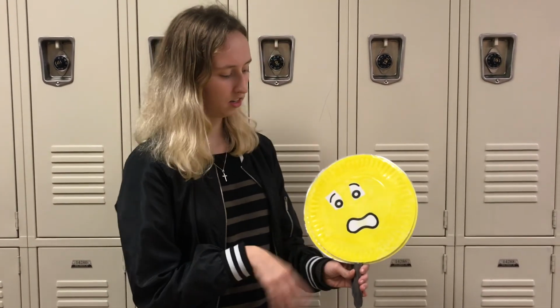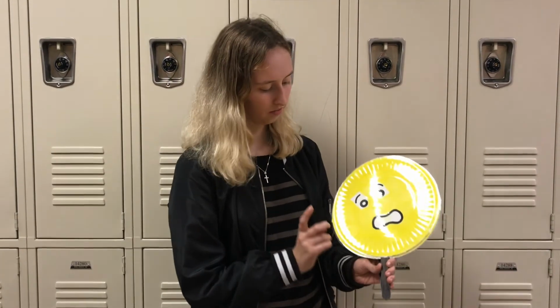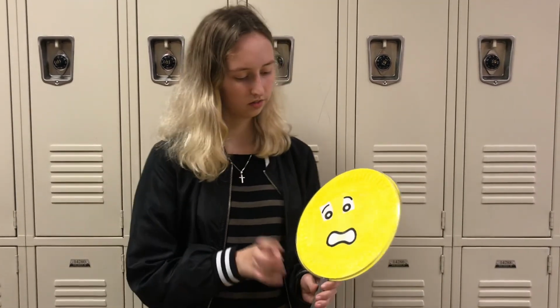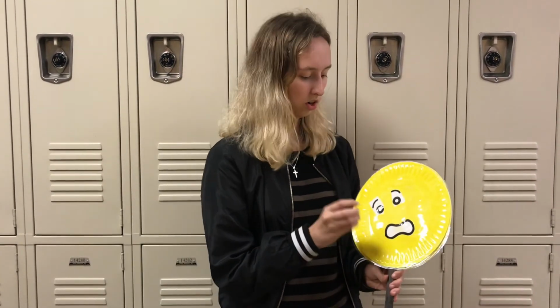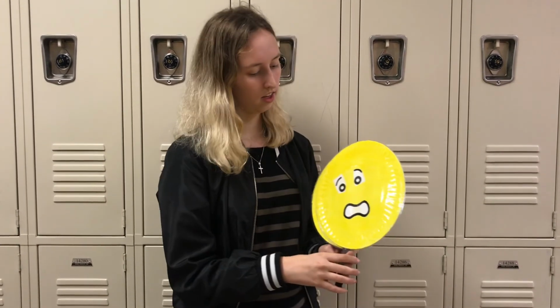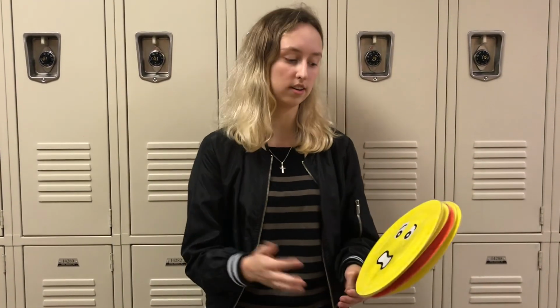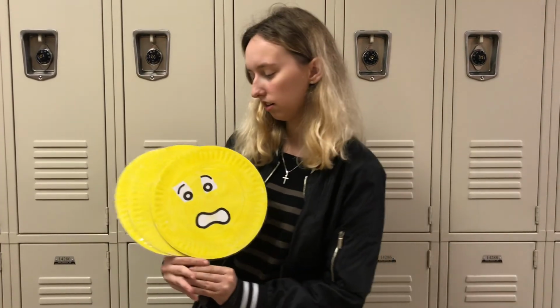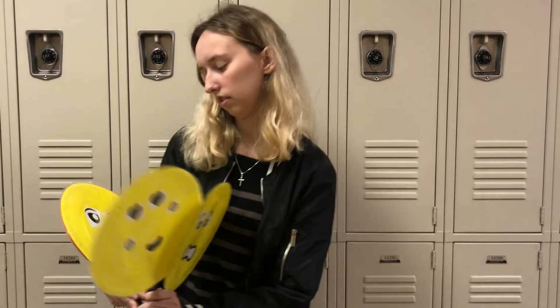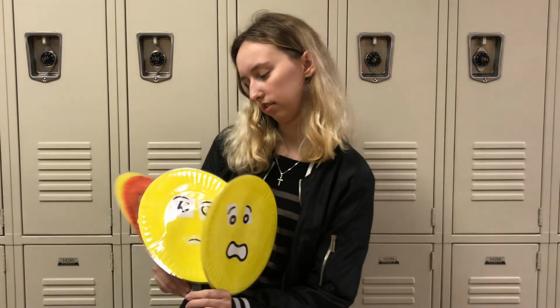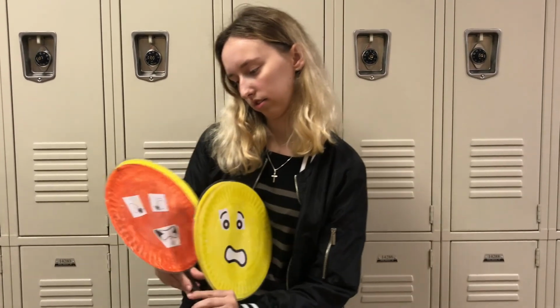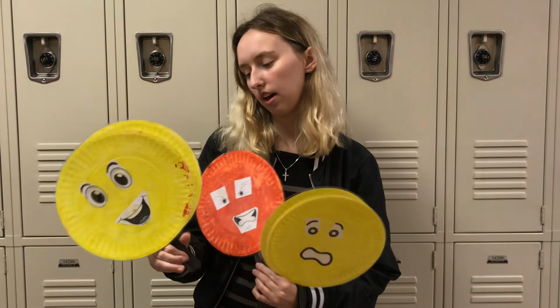All you need is paper plates, some popsicle sticks, a template for the faces, and just any emojis for the emotions that they want to showcase. For example, I did scared, love, sad, angry, happy, and laughing.